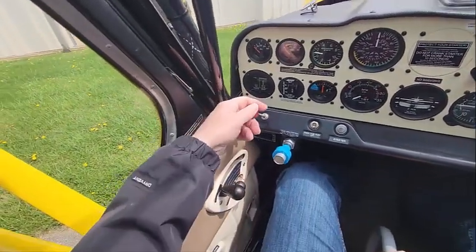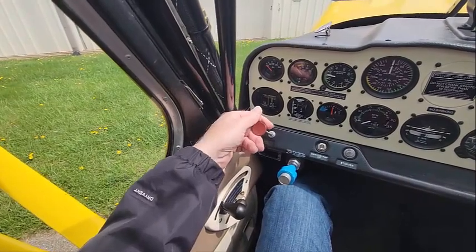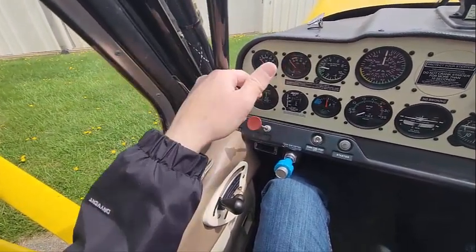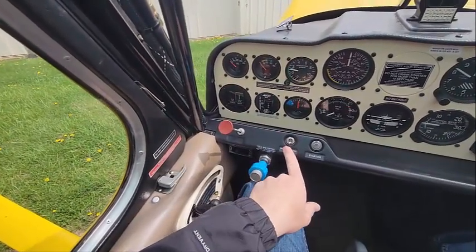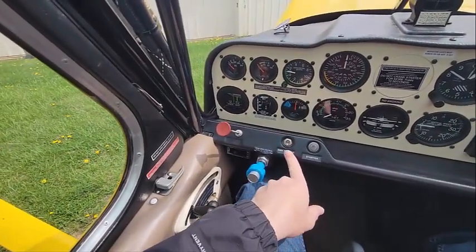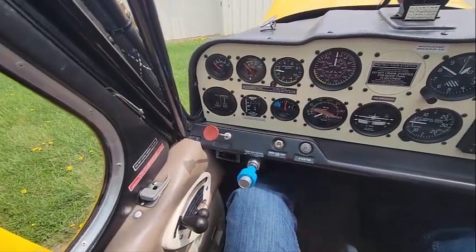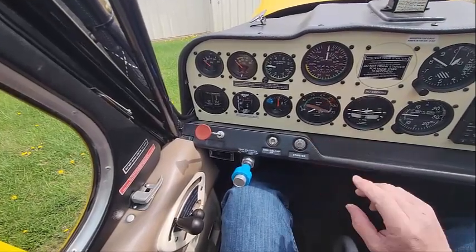As you move over here, this is your mixture control. This will be necessary for starting, for shutdown, and if there's an emergency such as a fire, you'll be told to pull this aft. Emergency fuel pump, we'll use that for starting, for takeoff, for landing, and if we have engine failure, you're going to have to get that on. When you start the aircraft, this is your starter button. You just push, hold until the engine starts, and you release.